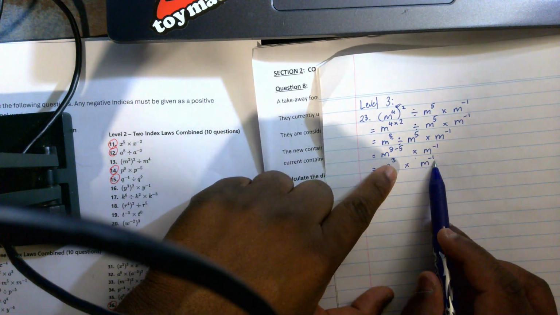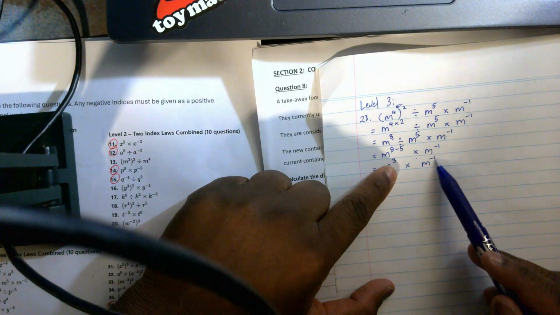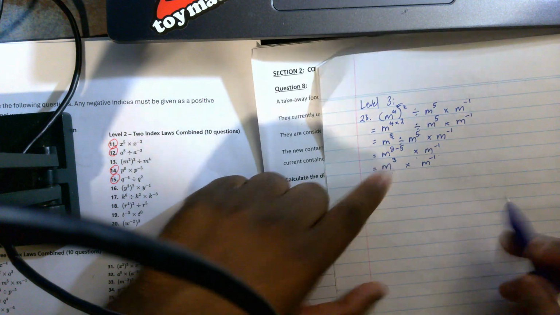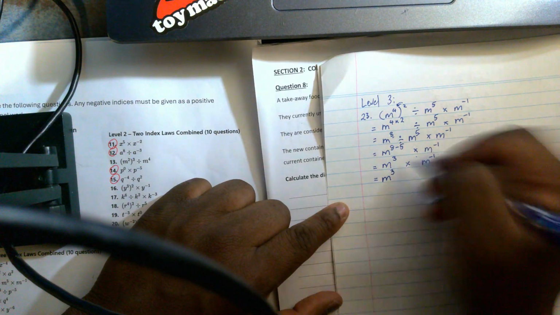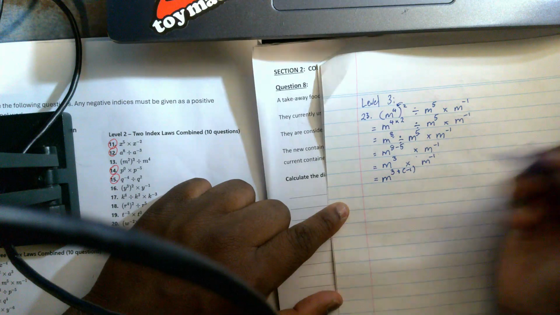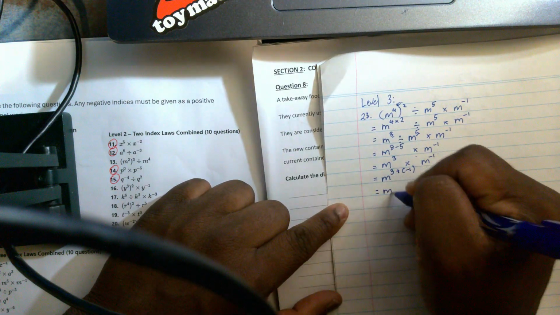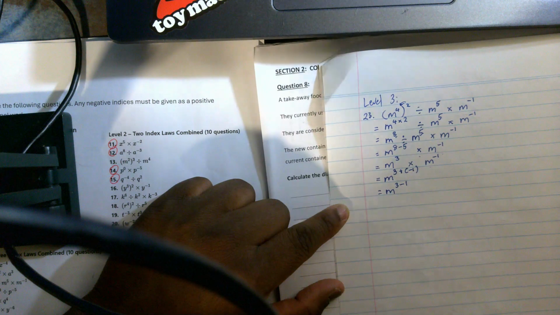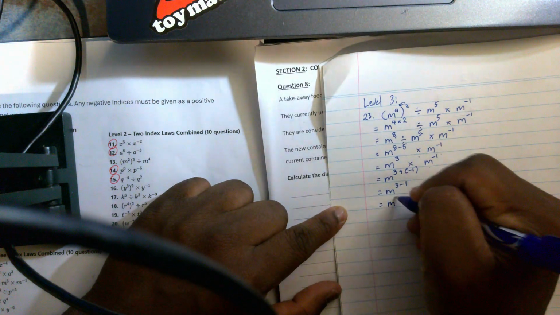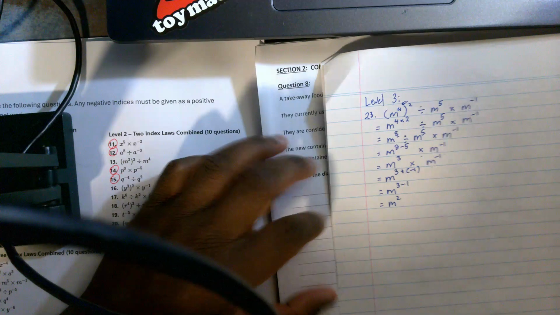We know from our rule when we multiply powers, we add those powers together. So we're going to go m to the power 3 plus negative 1. Which when we simplify is the same as saying 3 take 1. Positive and negative is a negative. 3 take 1 is 2, so our answer is m squared.